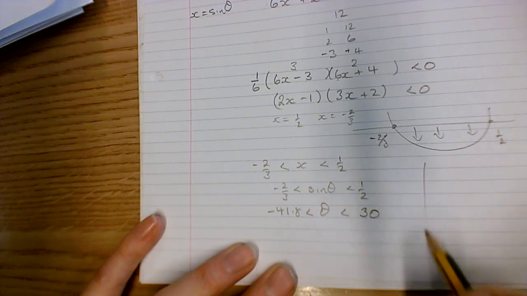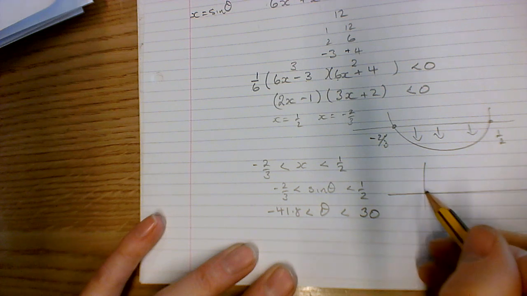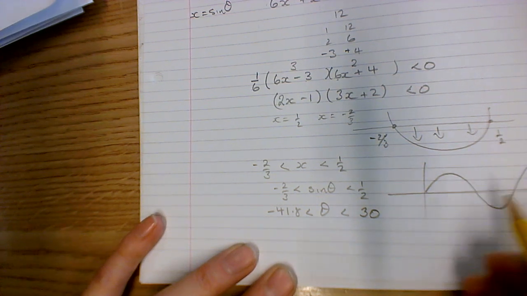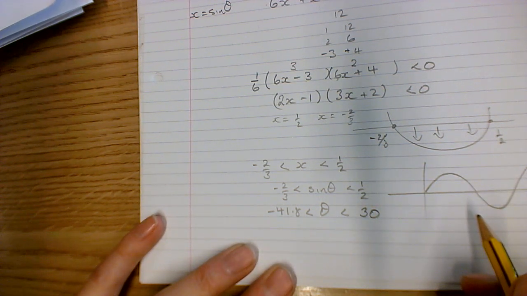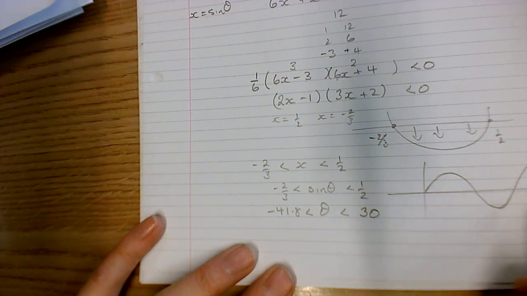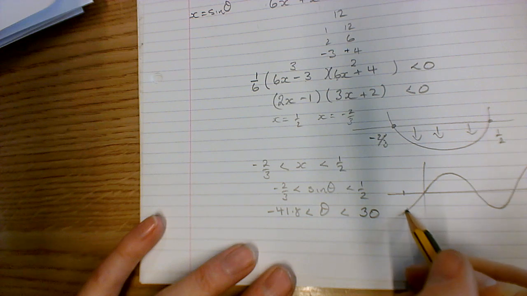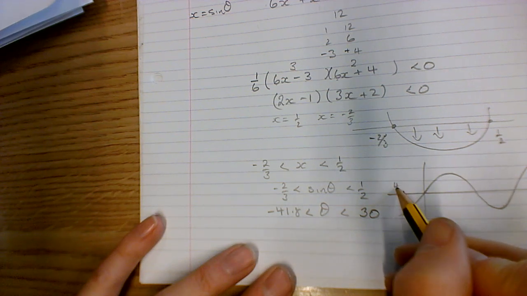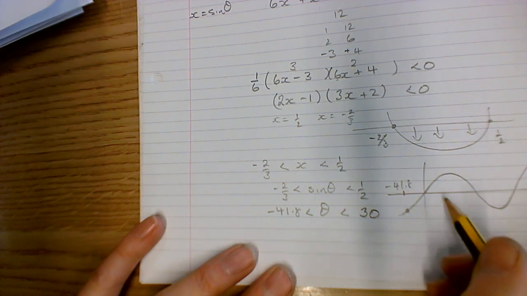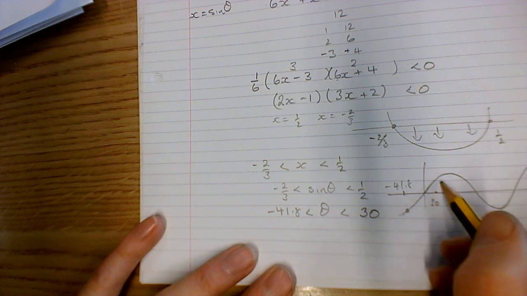So if I draw a nice little graph here, a quick graph to figure out what's going on. So look at this bit, and we're going up to 360, so there's 360 stopping up there, and there's our minus 41.8 bit. You've got 30 here, 30 there.